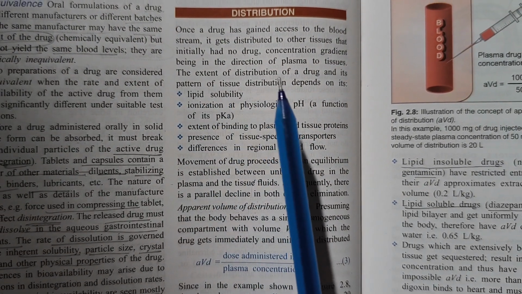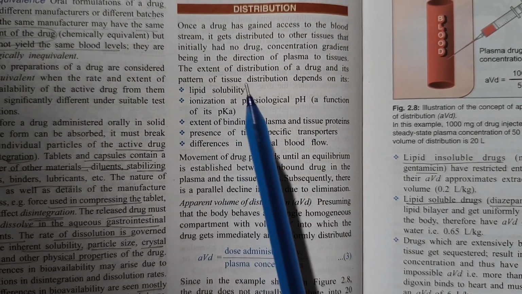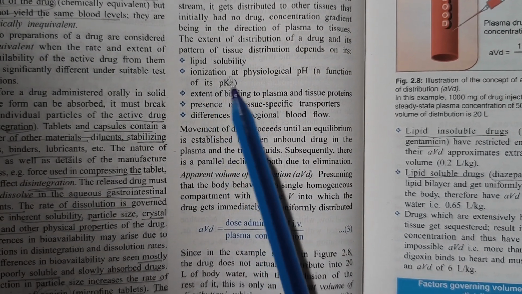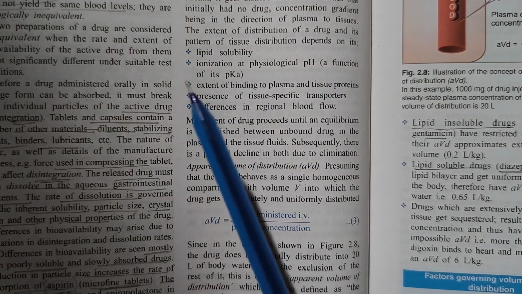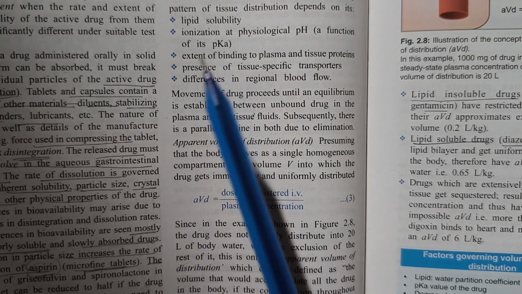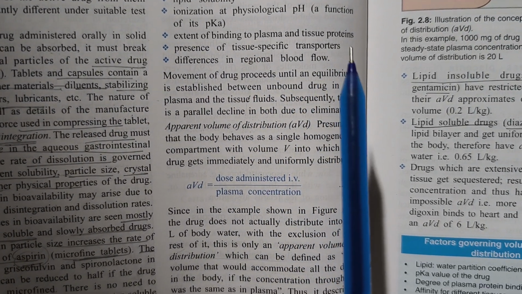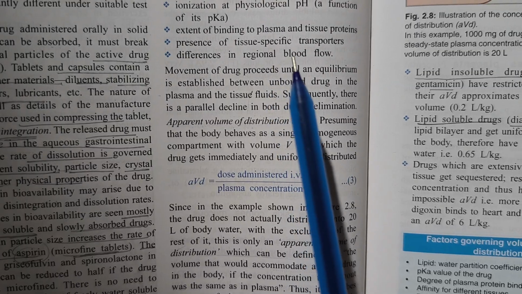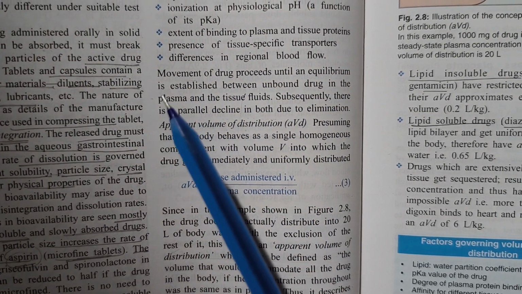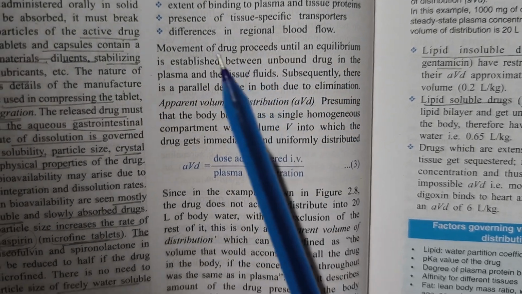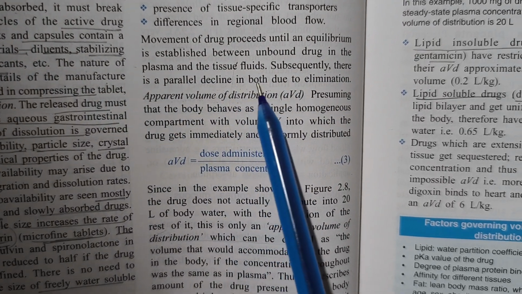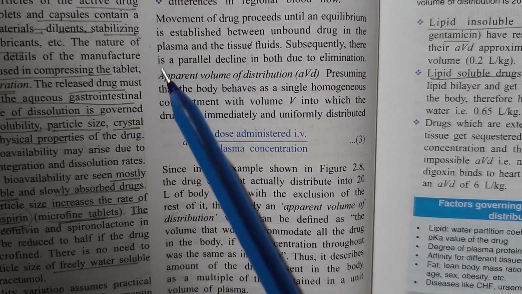The extent of distribution of a drug and its pattern of tissue distribution depend on its lipid solubility, ionization at physiological pH, a function of its pKa, extent of binding to plasma and tissue proteins, presence of tissue specific transporters, and differences in regional blood flow. Movement of drug proceeds until an equilibrium is established between unbound drug in plasma and tissue fluids. Subsequently, there is a parallel decline in both due to elimination.